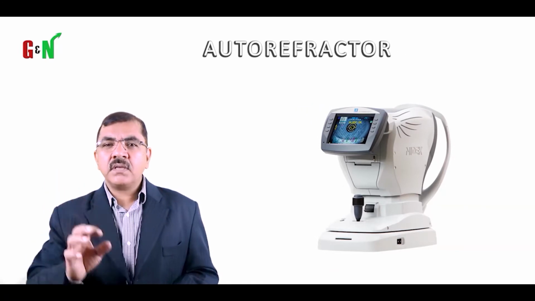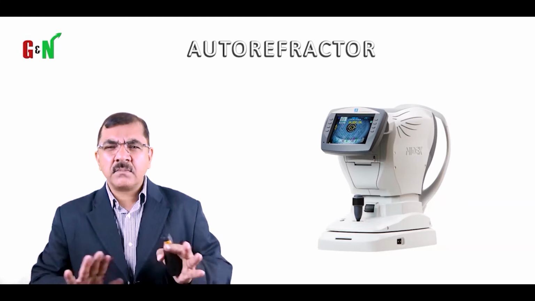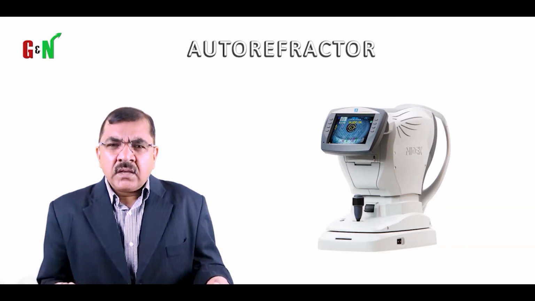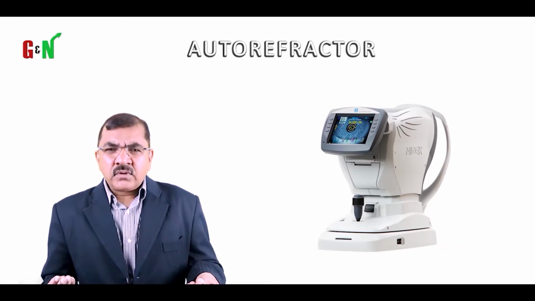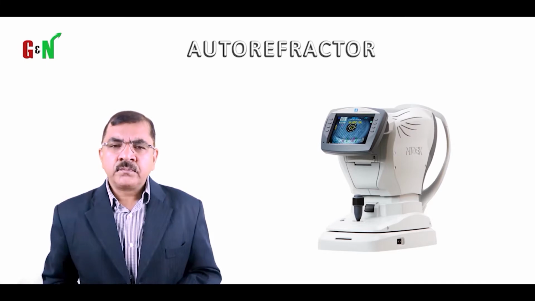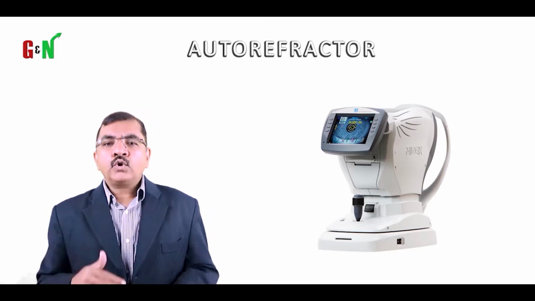Then we also talk about the autorefractor. The autorefractor is an amazing instrument these days. State of the art. These days you are going to get amazing autorefractors with very, very little tolerance in terms of the power that can be refracted, very close to the retinoscope. What does an autorefractor do?